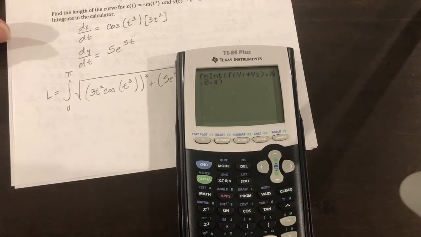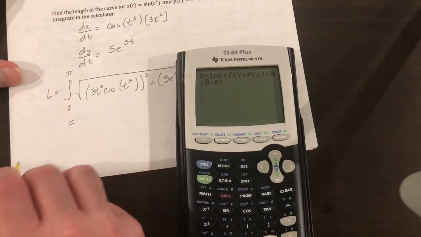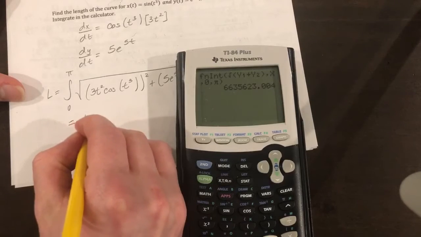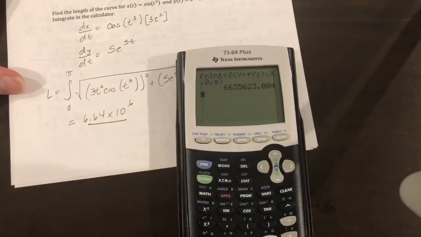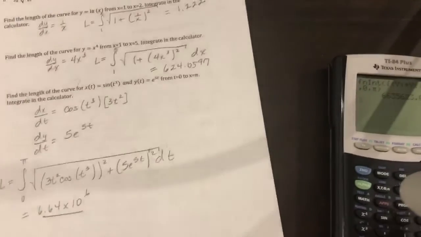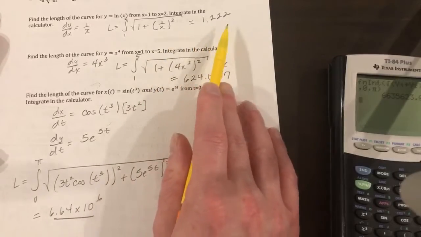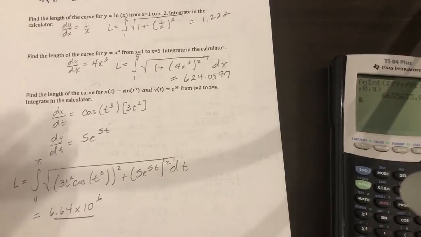This might take a second. I got 6.64 times 10 to the 6th power, so it's a large number. Most of these questions came from multiple choice, where it said you didn't have to evaluate it, just set up the integral. Anyways, we know how to do that. Just want to practice putting it in the calculator.